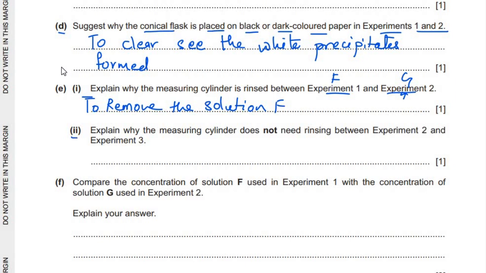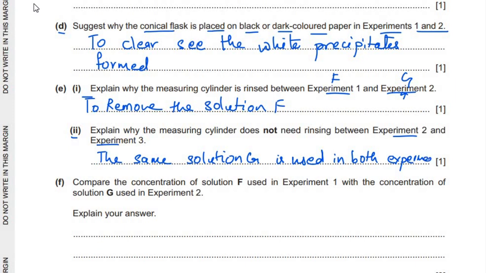Okay, the next sub question is explain why the measuring cylinder does not need rinsing between experiment 2 and experiment 3. Now the reason is that we are still using solution G only in experiment 3, which was used also in experiment 2. So we don't need to rinse it. So we can just write that the same solution G is used in both the experiments. Now that is how we can write here. Next sub question, let's go ahead.